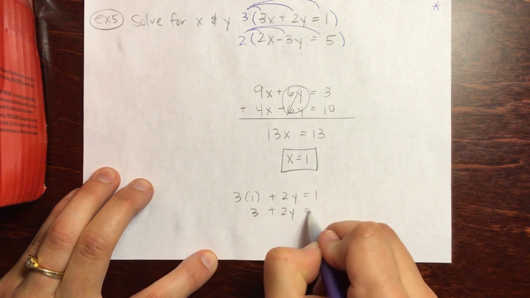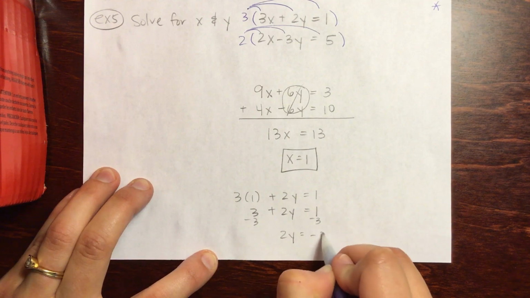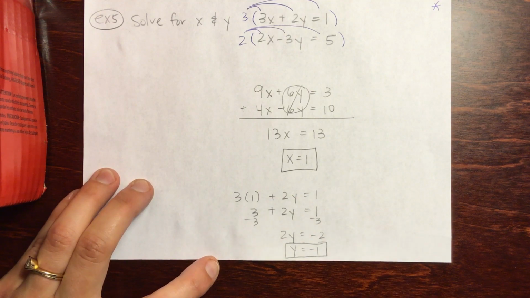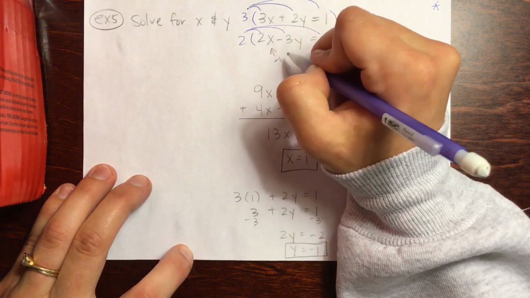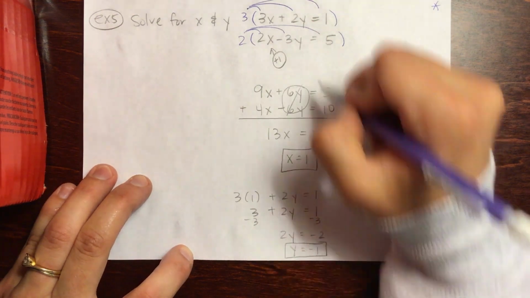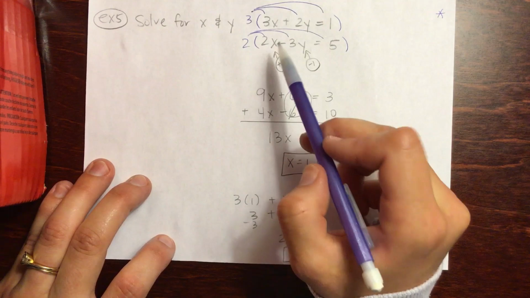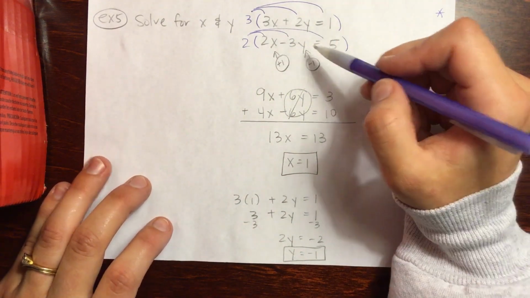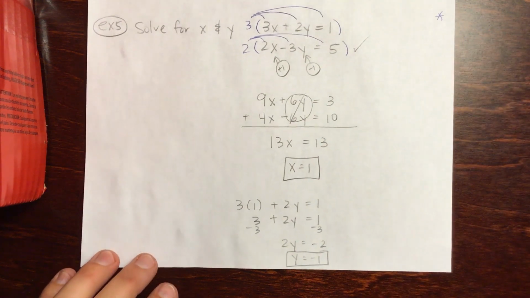And solve for y. Subtract your 3. And there's your answer. You can always double check if I plug in a positive 1 here, because x is positive 1, and if I plug in a negative 1 here, 2 times 1 minus 3 times negative 1 does equal 5, so I most likely did it correctly.